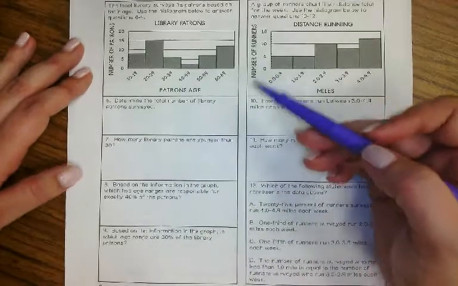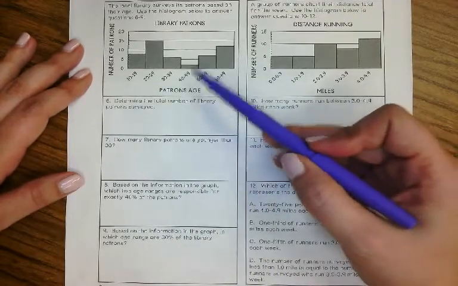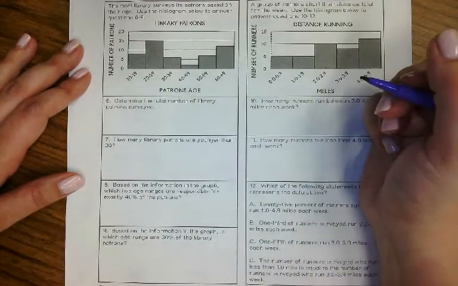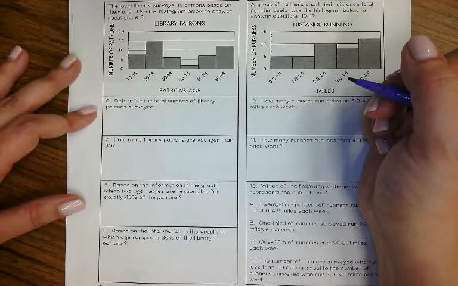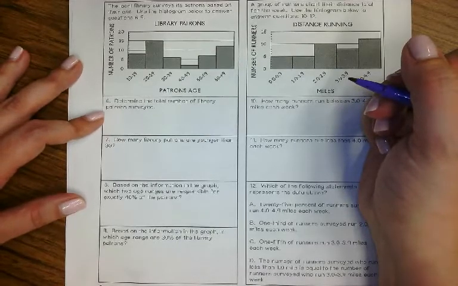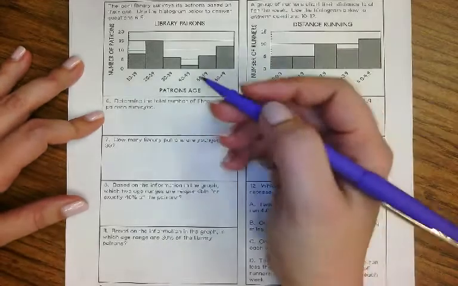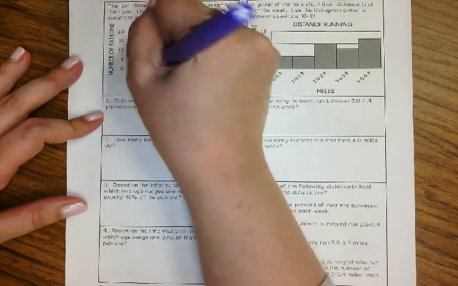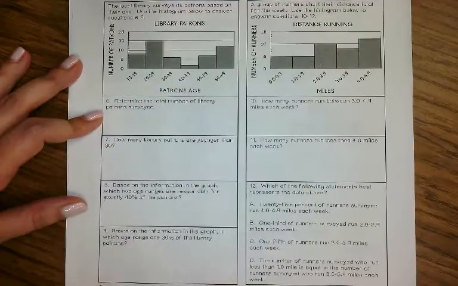All right, so let's move on to this page. We're going to be using this histogram that represents library patrons to answer questions 6 through 9. Determine the total number of library patrons surveyed. So what we want to do is find out how many people fell into each interval and add them together.